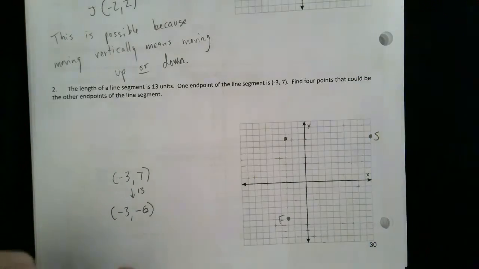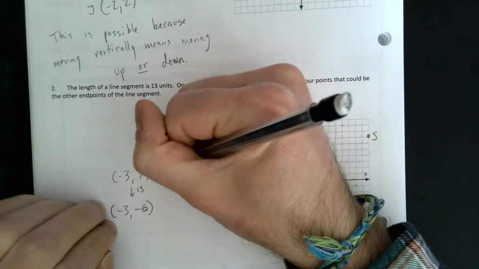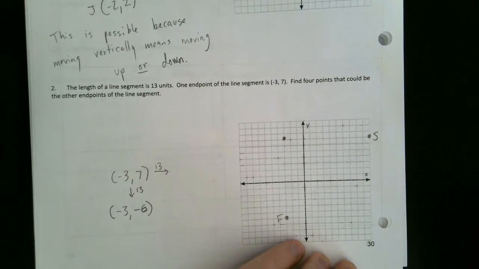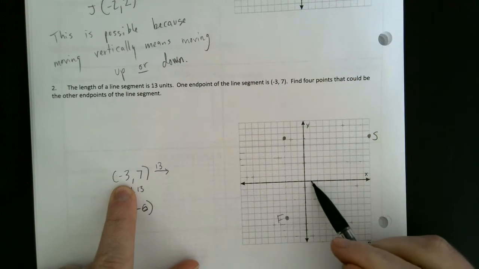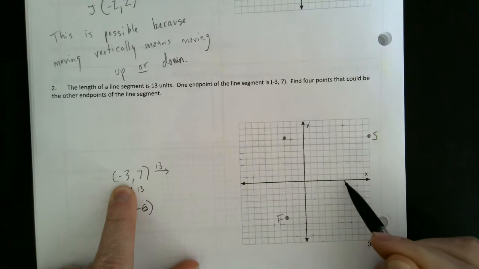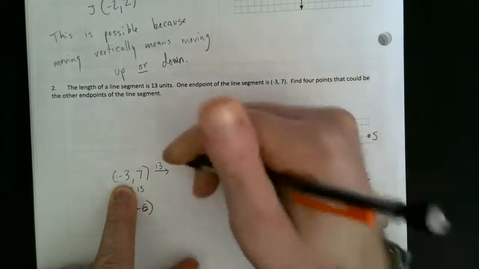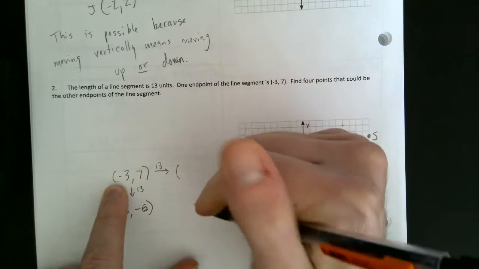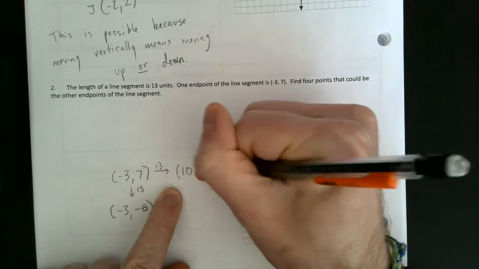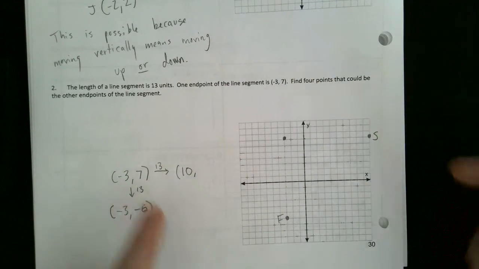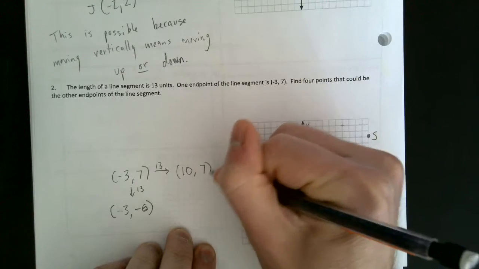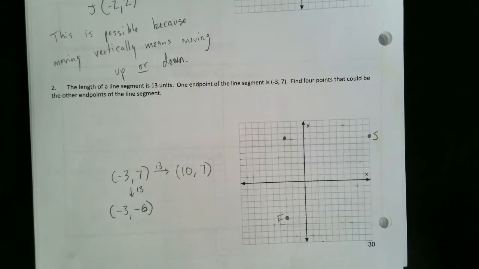Okay, so this time, excuse me, we went to the right 13. And so that means the X value would have changed. We went from negative 3, we moved 13 to the right, we got to 10. And the Y value, because we didn't go up or down, is going to stay the same. So 10, 7 is going to be the other point.